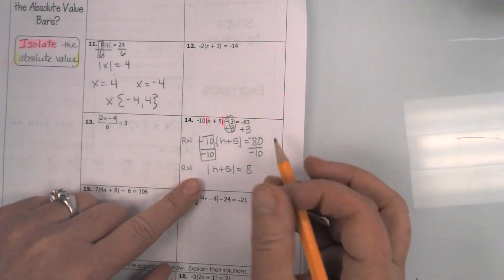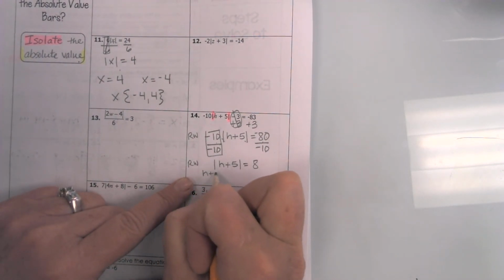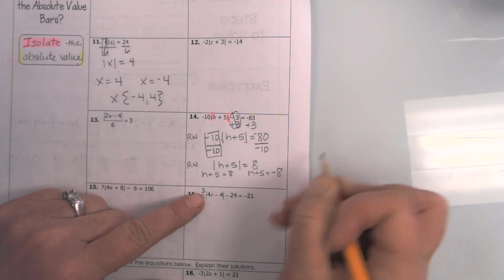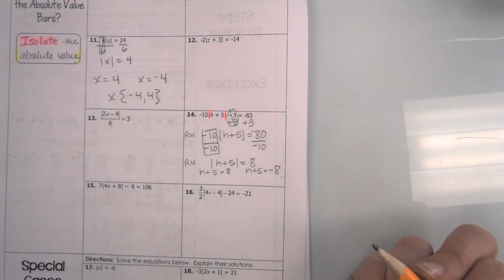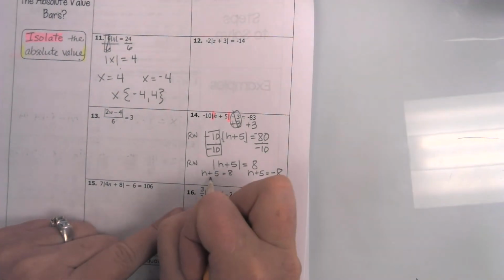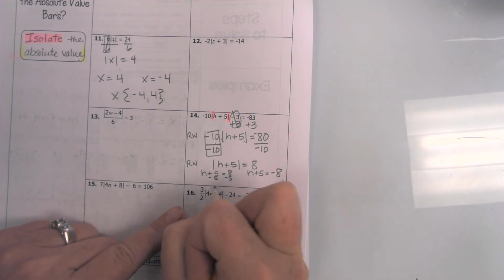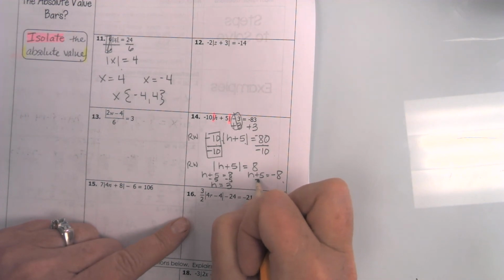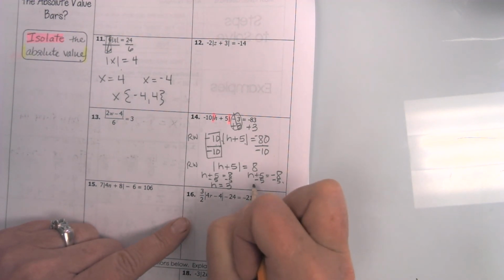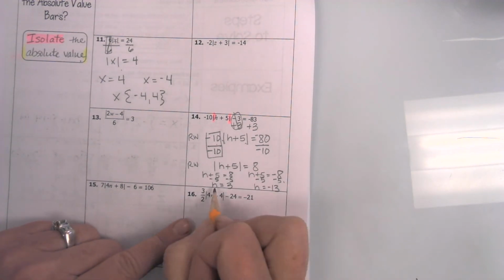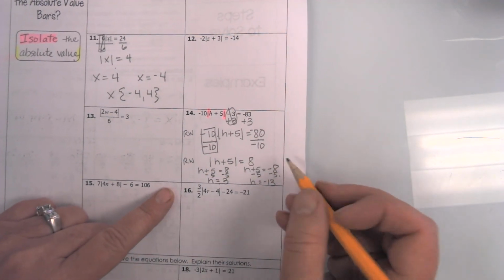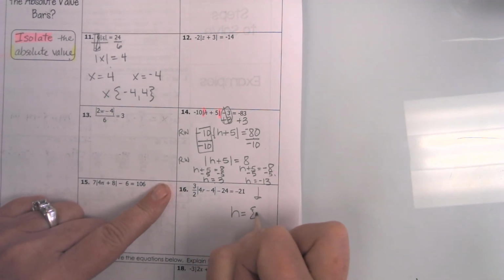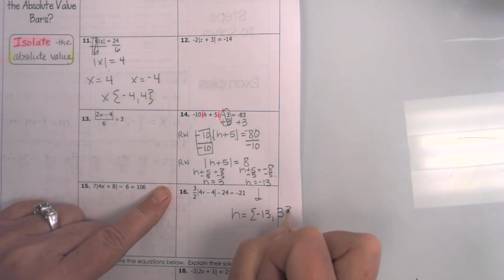Okay, we're getting closer to the end here. One more step. I have h plus 5 equals 8, and I have h plus 5 equals negative 8. Remember, set one to positive, set one to negative. Now, I'm going to subtract 5, and I get h is 8 minus 5, 3. Here I've got to subtract 5 again, subtract 5, and I get h equals negative 13. So I'm out of space. I'm just going to write it down here. H equals negative 13 or a positive 3.